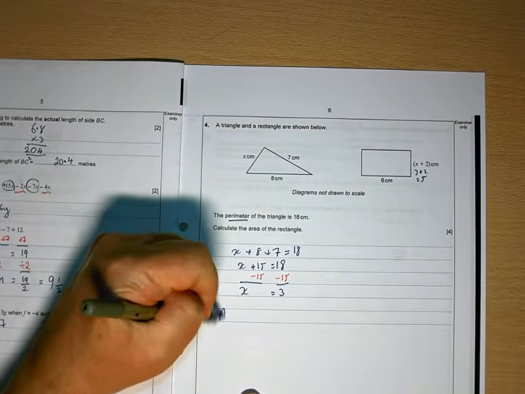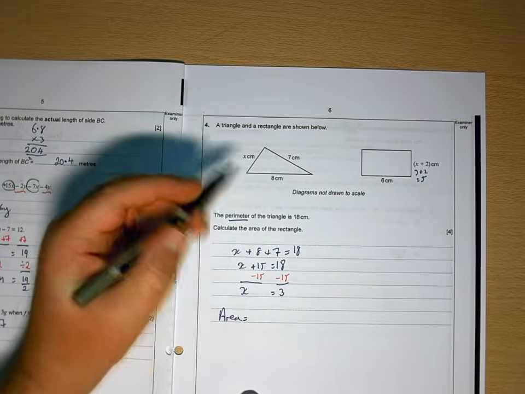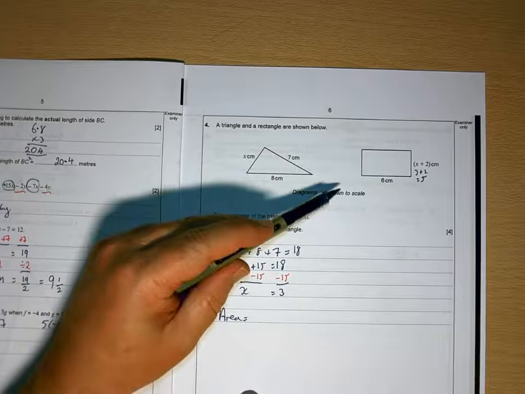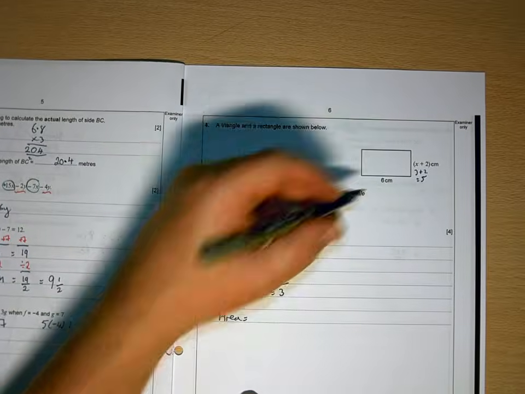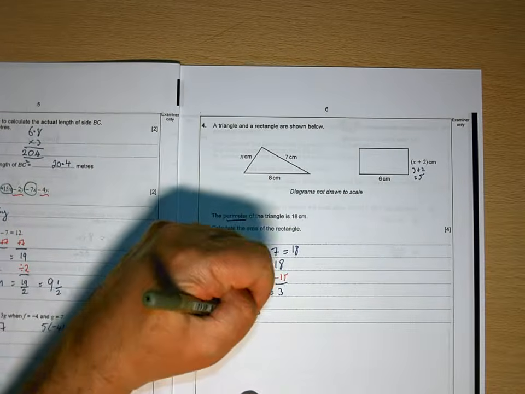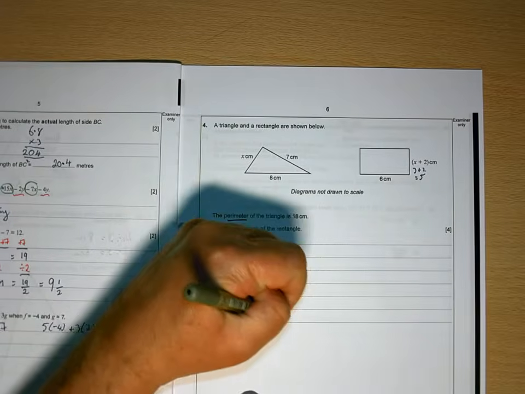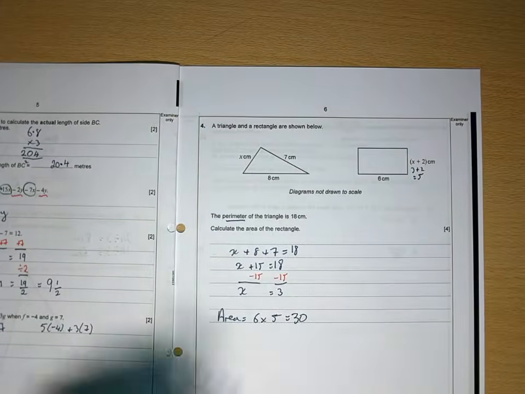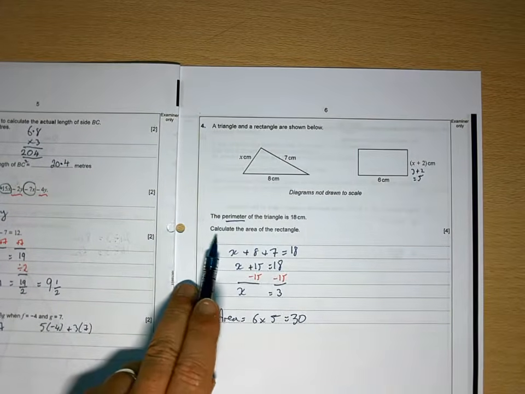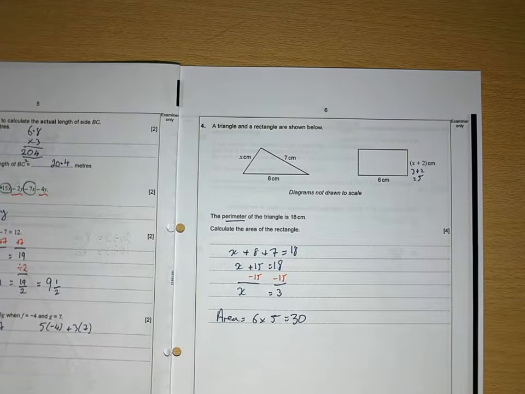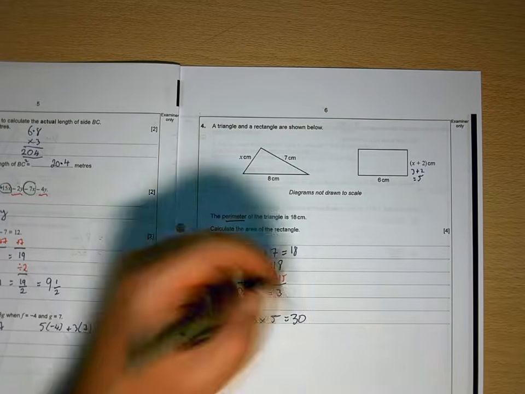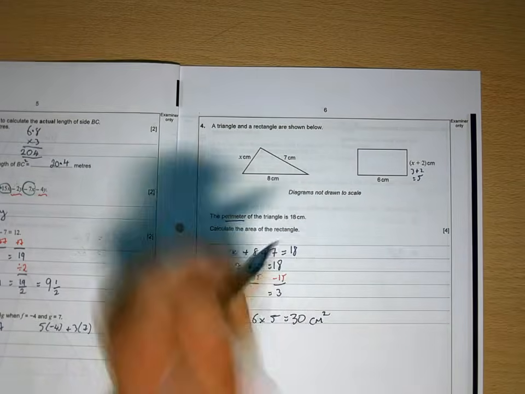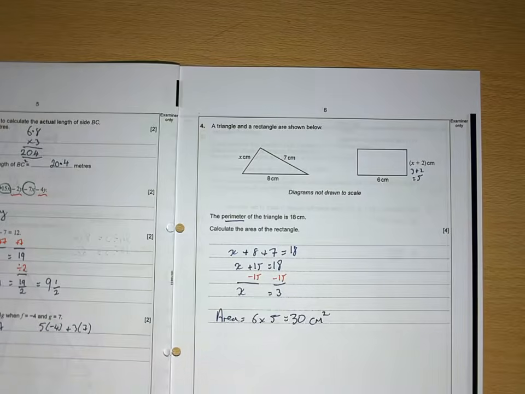So the area, you need to know, area of a rectangle is multiplying the length and the width together, which is going to be 6 times 5, which is 30. Now this question doesn't say give clearly the units of your answer, but it's a good habit to get in. Perimeter is just length, centimeters. Area is length times length, so you have centimeters squared.